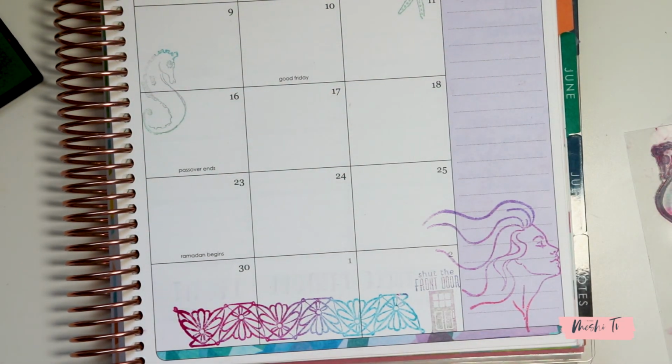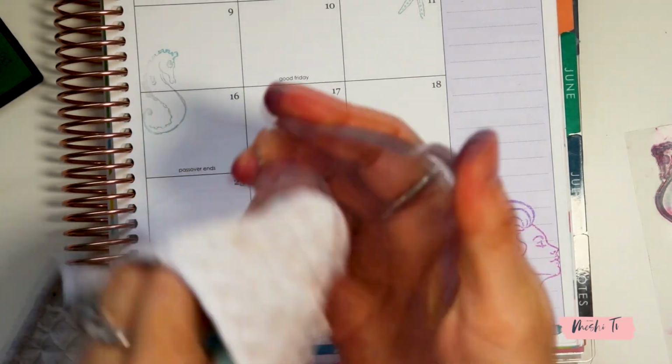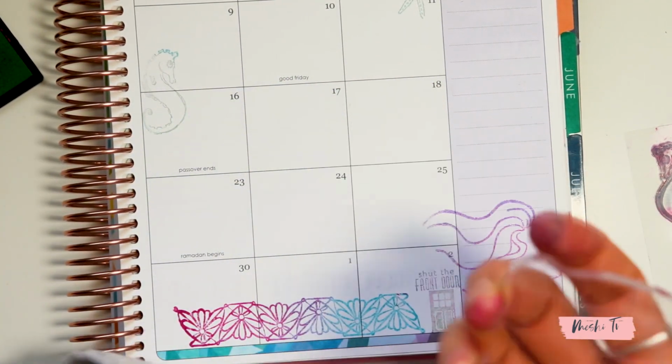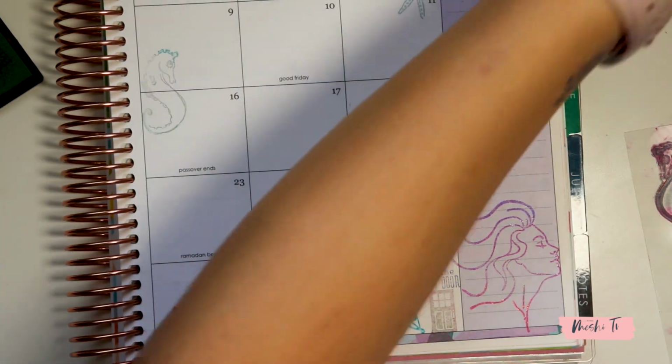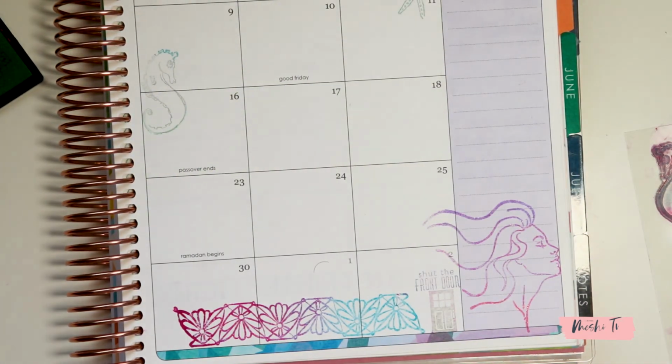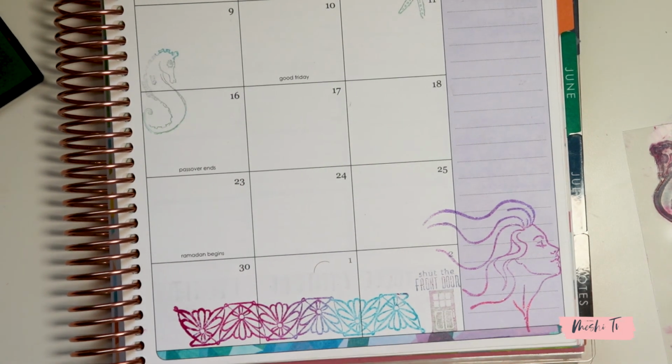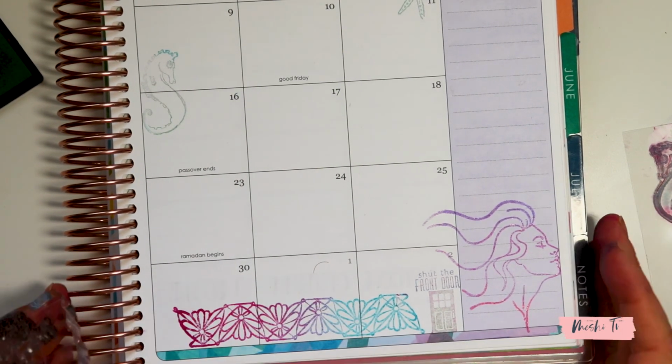And then I wanted to add some floral detailing, which I think will look really nice. Definitely important to wipe down in between, because otherwise it's just going to be a hot mess. Okay, let's use this one, and then we'll go back to the mermaid kit in a moment.